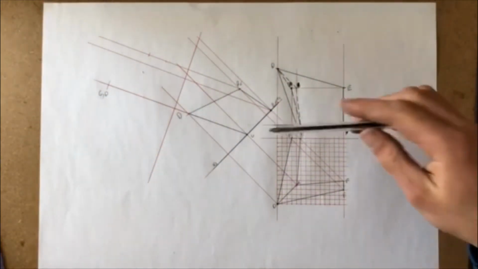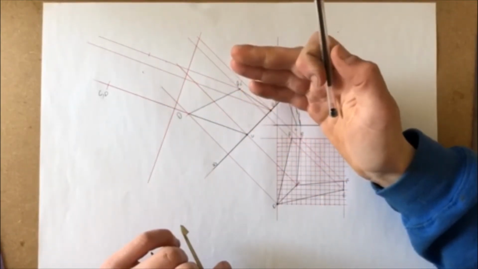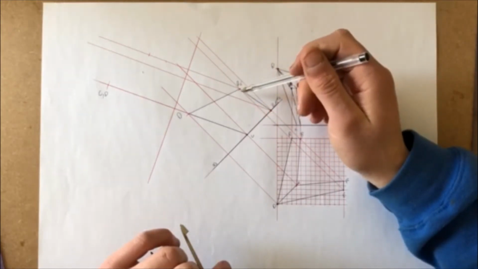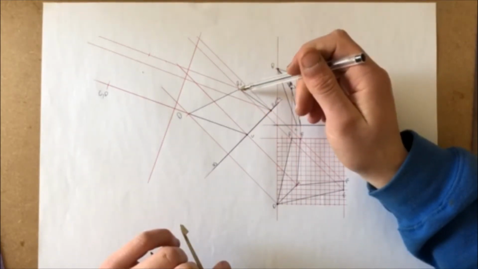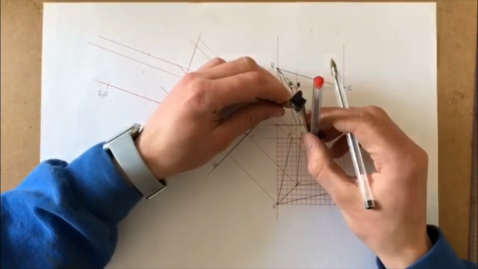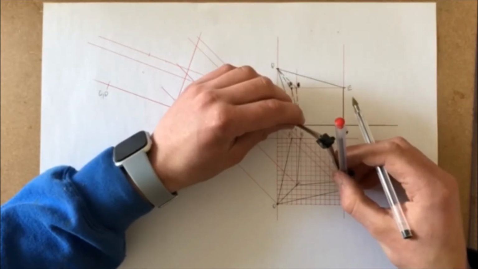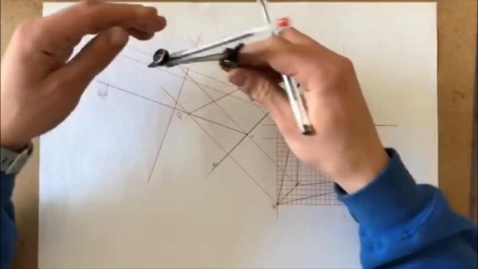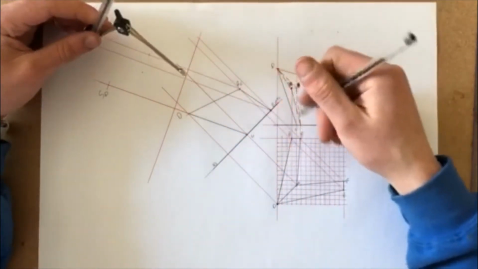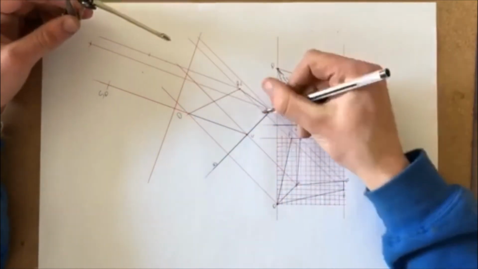So look along my true length line here. I want to see A and B there. So I'm going to take distance then from here back to F. And I'm going to, sorry, that's B there. So that's the distance from there.